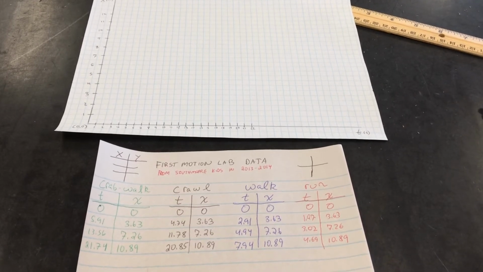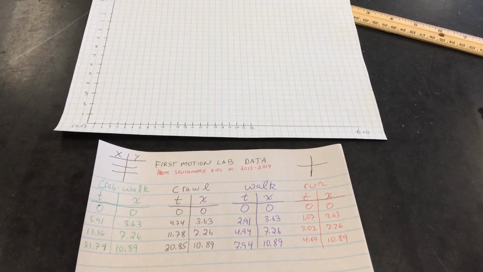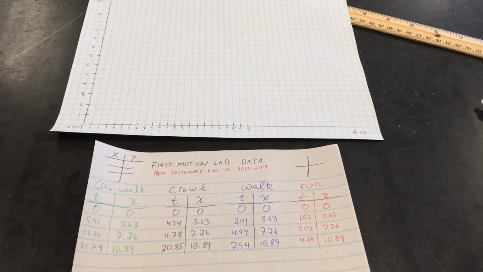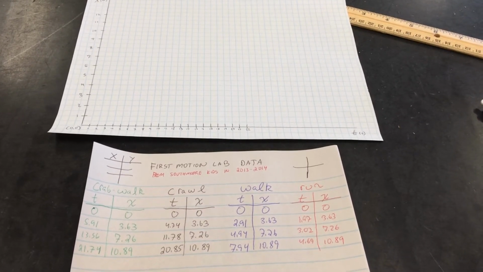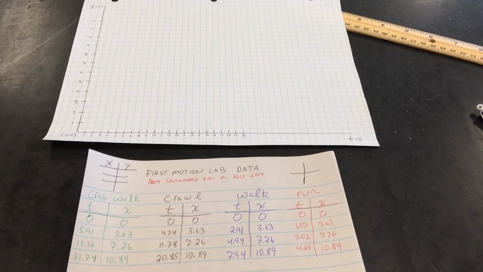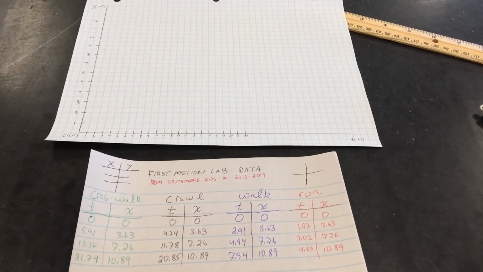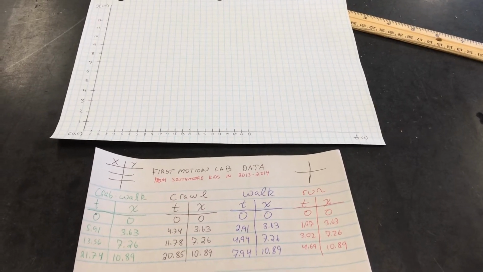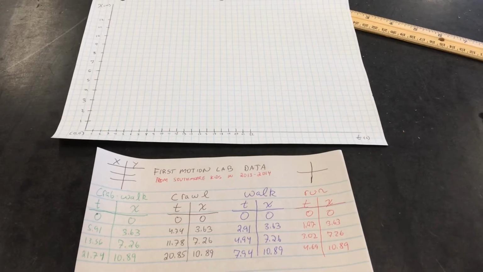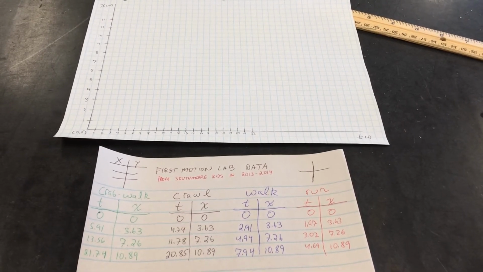You've got 4 sets of data, so I would say do each set in a different color or use different symbols, ways that you can easily tell them apart from each other. And this is really important. Try to use the whole piece of graph paper the best you can. It's important to set your scale so that you don't have tiny little graphs, because we're going to be trying to look closely at the shape, and if the graph is too small, that's hard to do.